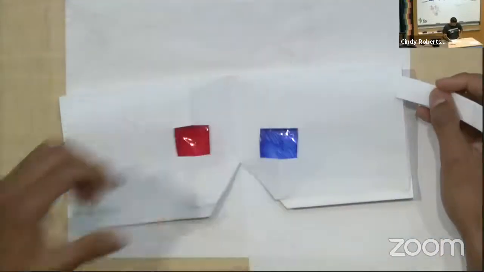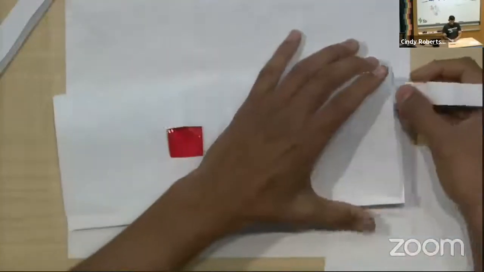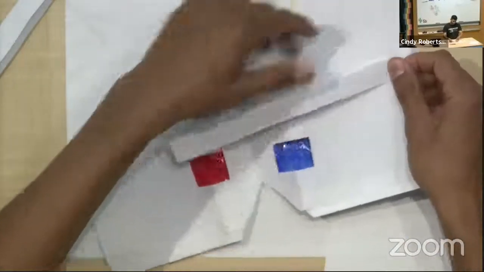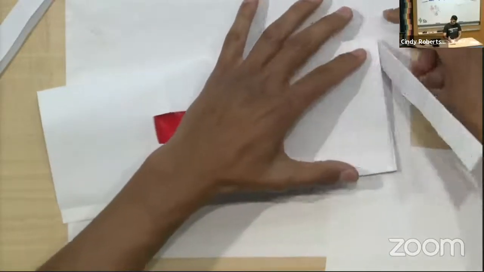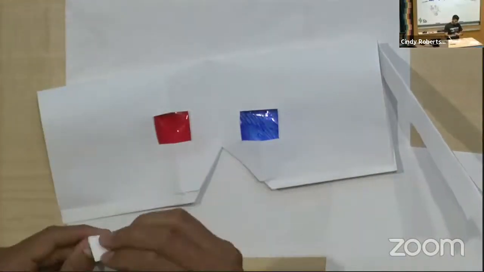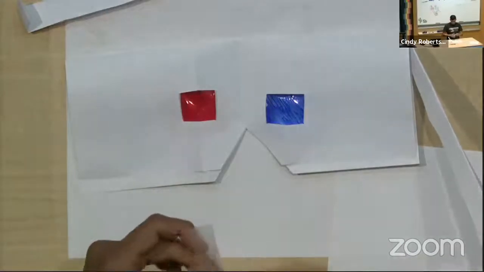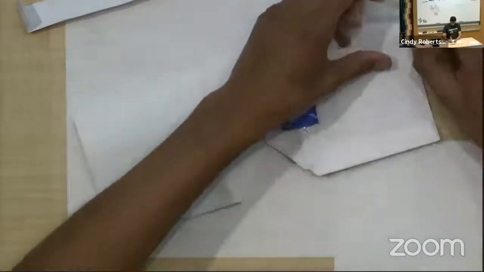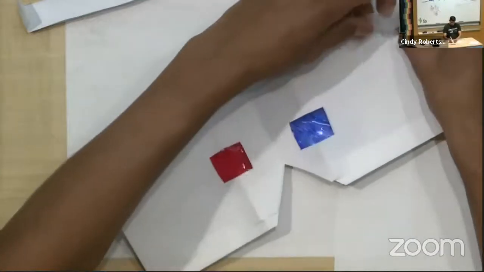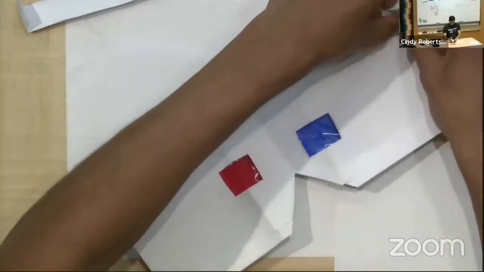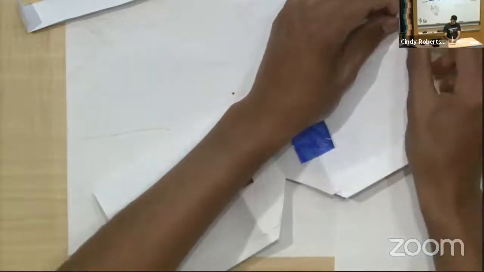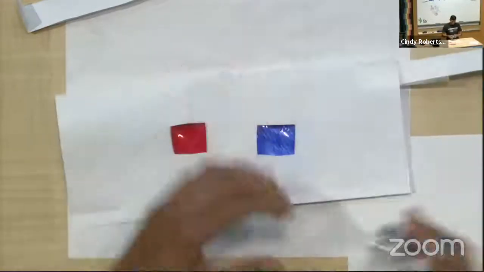Okay, so we have our 2 kind of straps here. We're gonna tape each one at each side of the glasses. Another piece of tape.